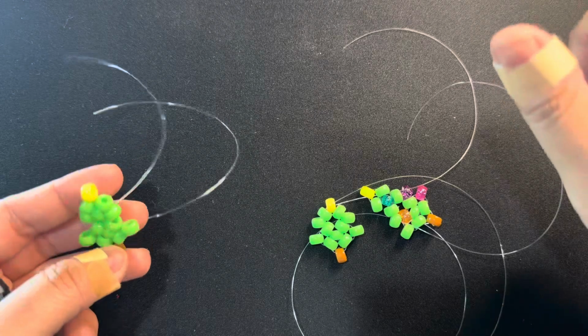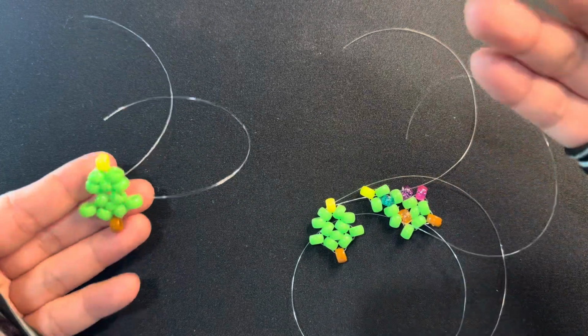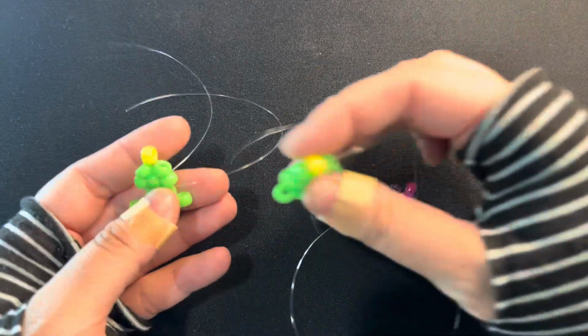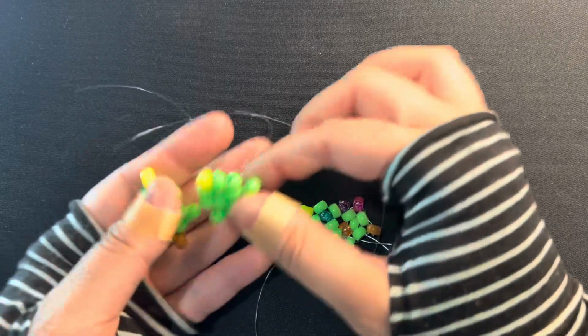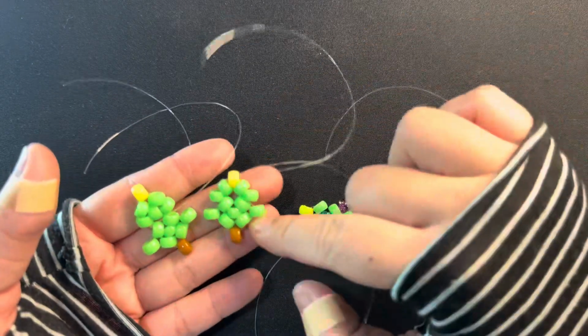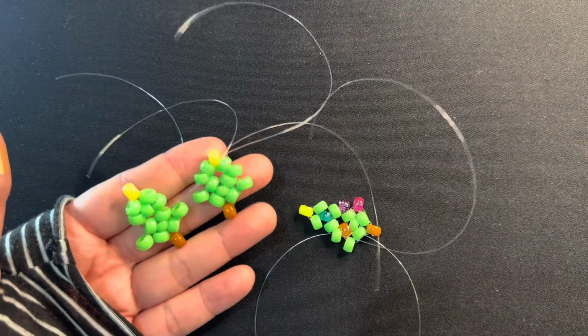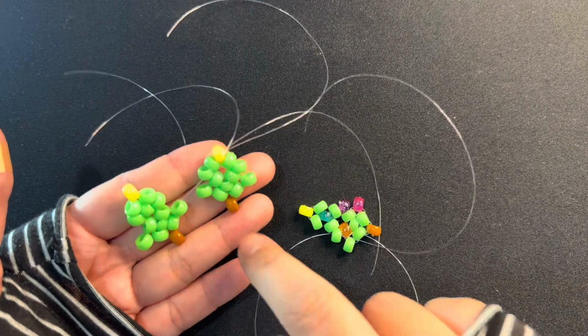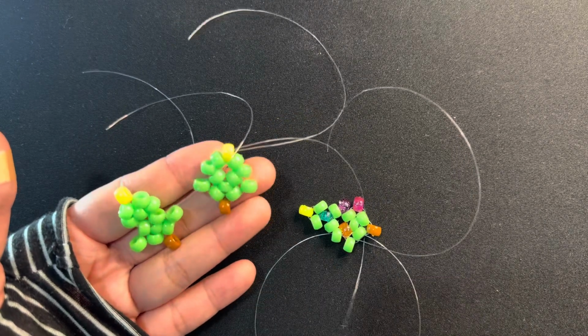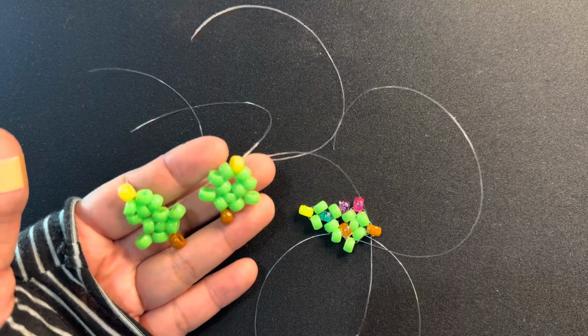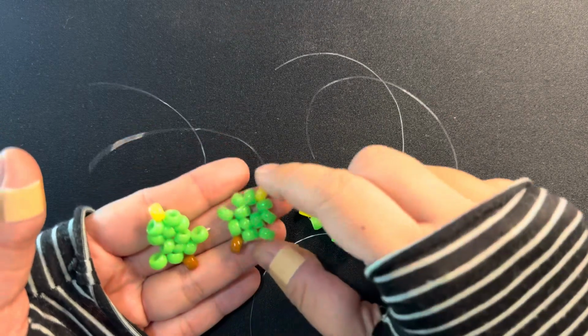But I wanted to see if I could do a different shape, and so I also made this one. This one is a shorter tree, and I thought this was really cute too, except it was too short.